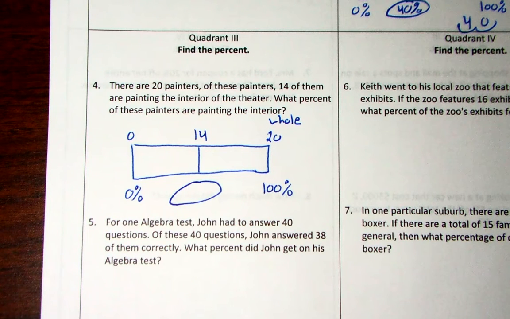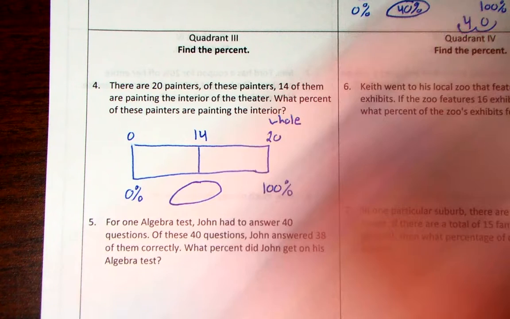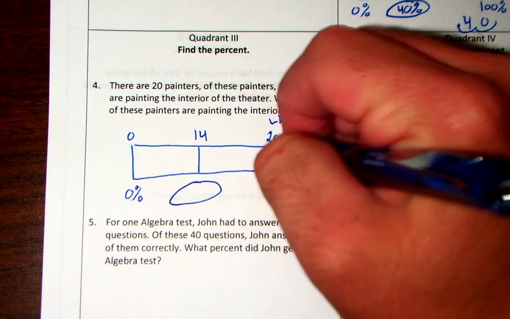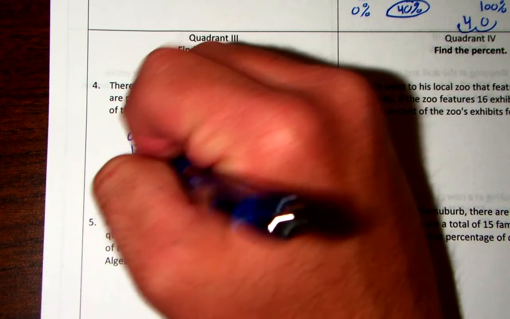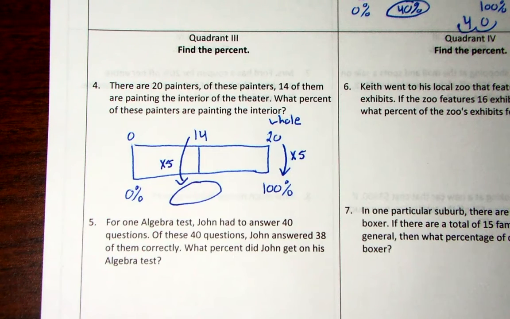Now let's solve. Is there a scale factor? Yes, there is. To get from 20 to 100, you multiply by 5. So what is 14 times 5? I'm going to let you solve that problem, guys. 14 times 5.